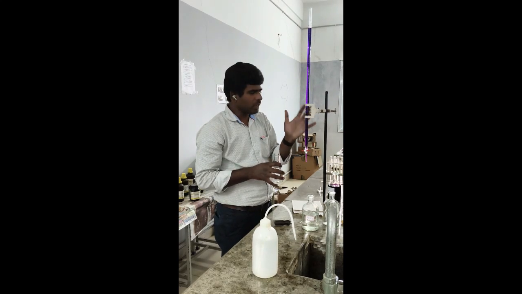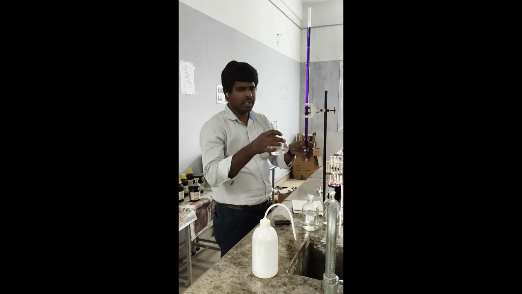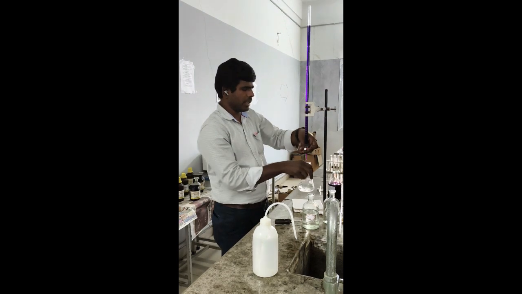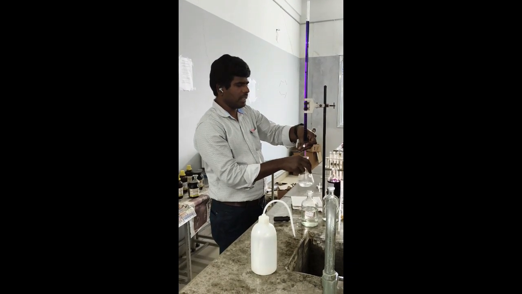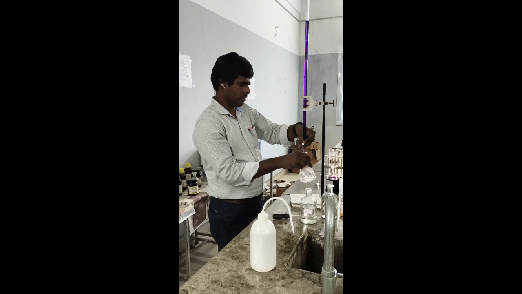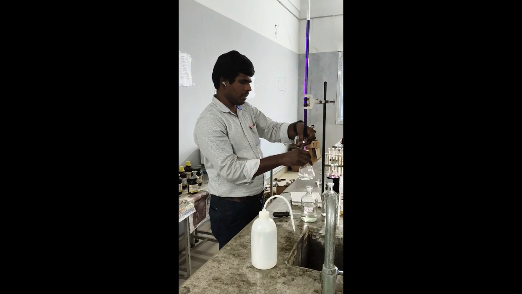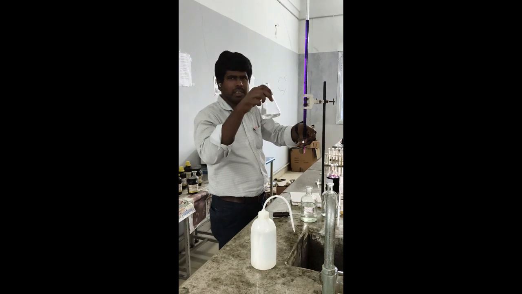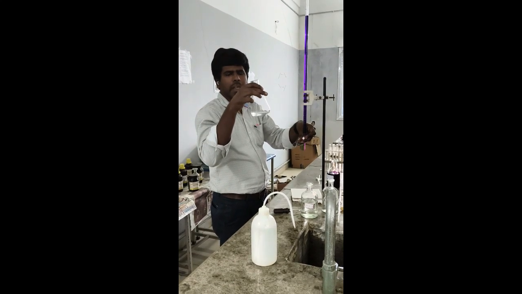So we have to use only left hand to control the burette and right hand to shake the conical flask. So slowly release. Now the solution is colorless, but the endpoint will be pale permanent pink.